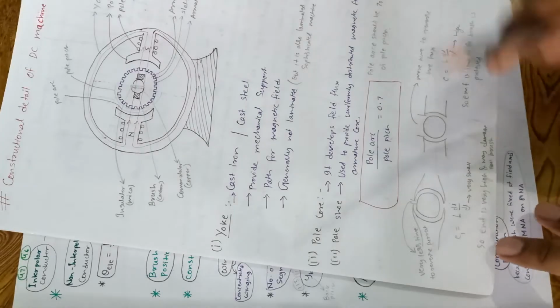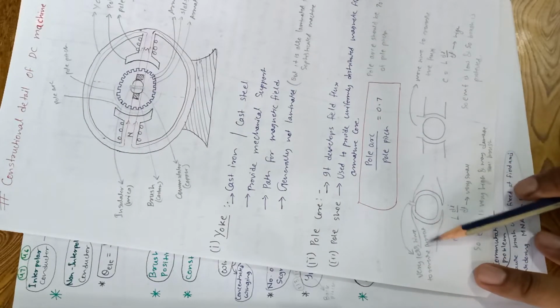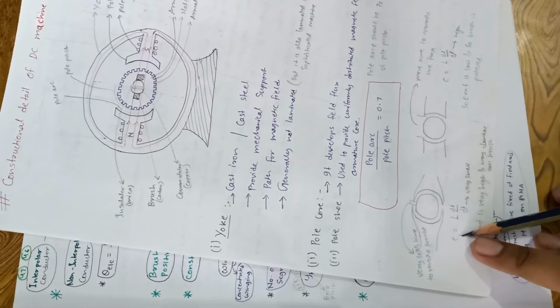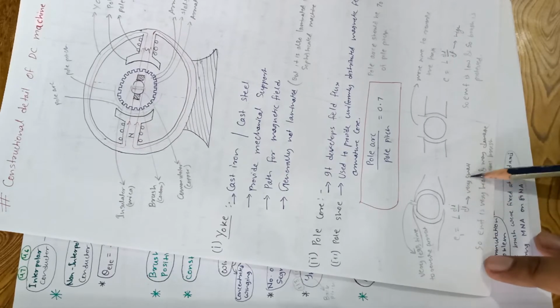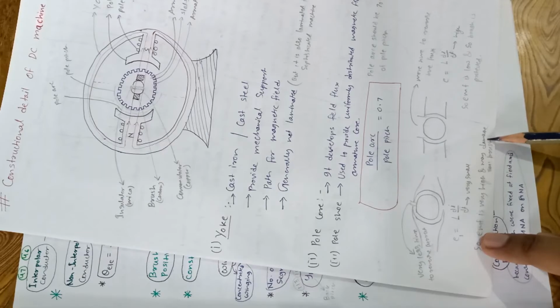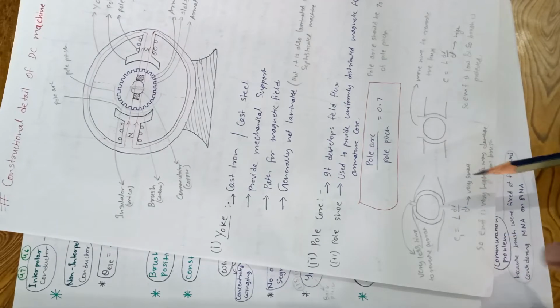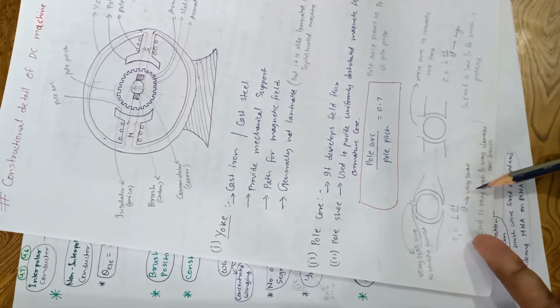See here, if it is very less, the time for reversal is very less, so E is equal to L di by dt. We know that EMF induced is L di by dt. T is very small, so the EMF induced will be very high and it will damage the brush due to sparking. Due to high EMF, sparking will be more, okay.